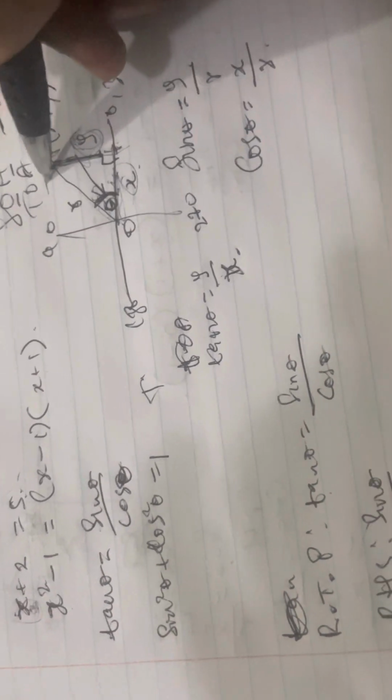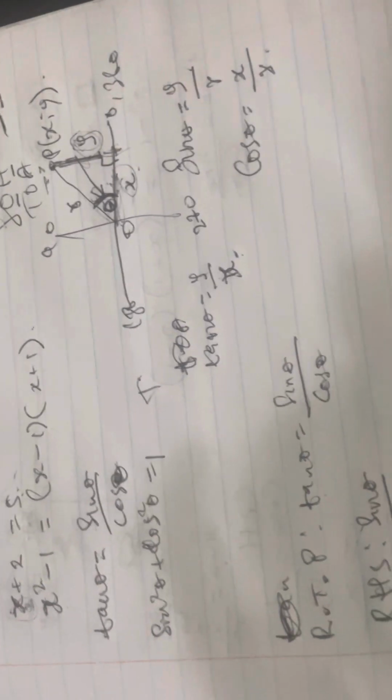Remember, we said TOA. TOA means what in this case? TOA means opposite over adjacent. What is your opposite in this case? Your opposite is your y, so tan theta is equal to y over x. Opposite over adjacent, that is y over x.